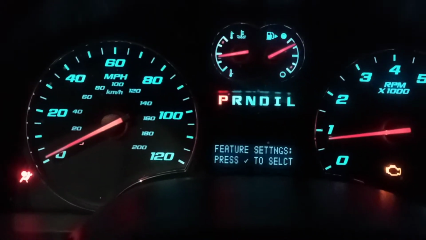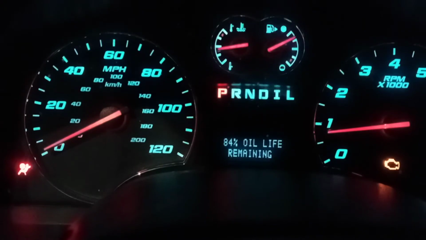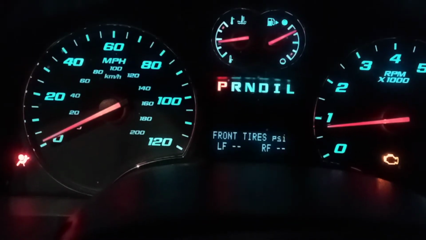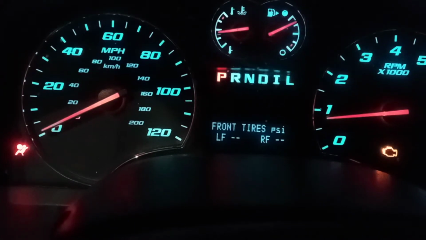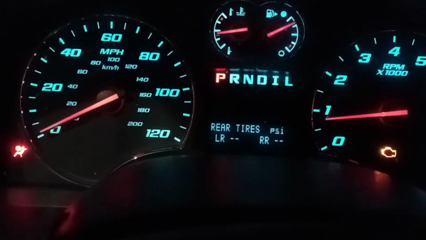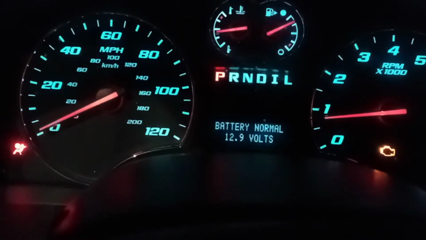Now, you see there's an option. You see the car and then the i right after it, and I'm going to hit that, and when I hit that I go over to here where everything is, and feature settings, select, I hit it again, oil life, units. So I noticed that my PSI wasn't showing up for any of my tires, left front, left rear, all that good stuff, nothing.